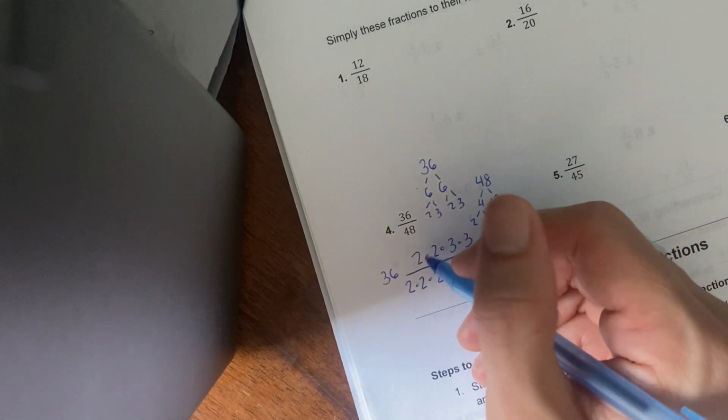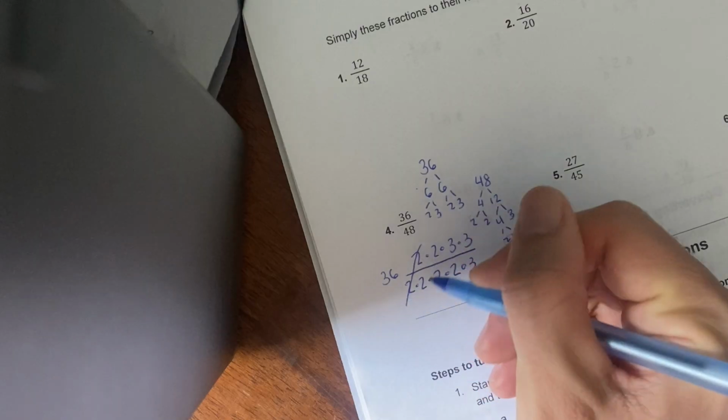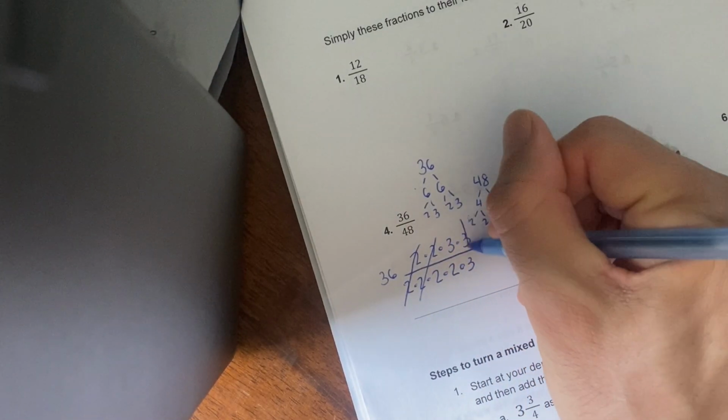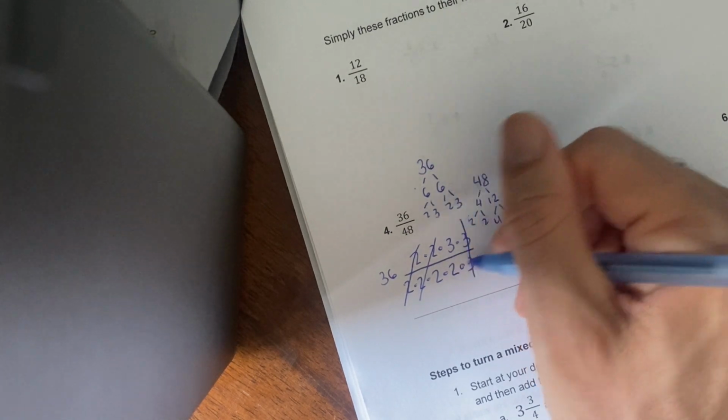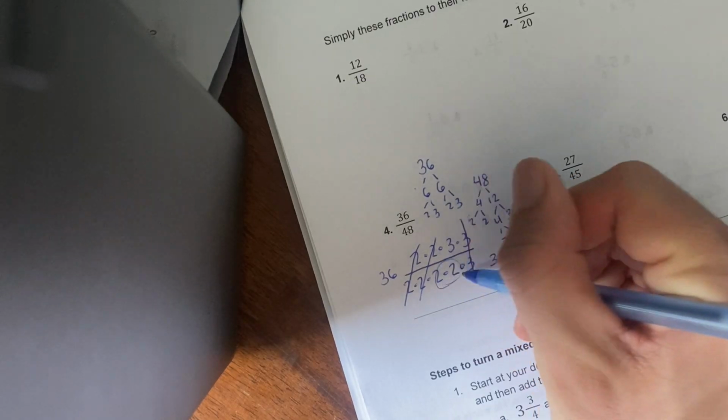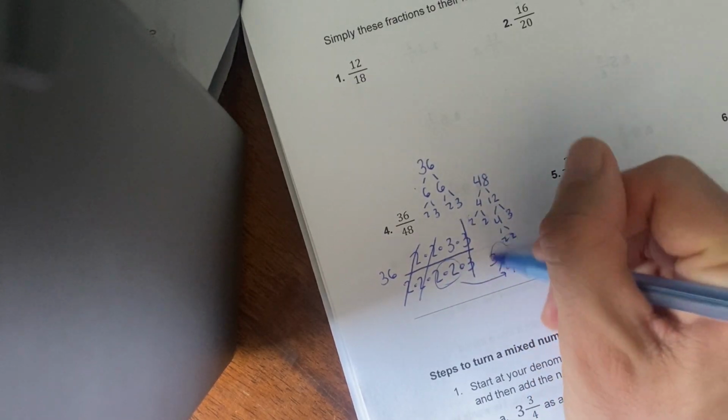Step 2, cancel out the common pairs. So there's a 2 and a 2, a 2 and a 2, no more 2s, but there's a 3 and a 3. So this actually comes out to the same as we just did, 3 over 4, because I want to do 2 times 2 to get me here.